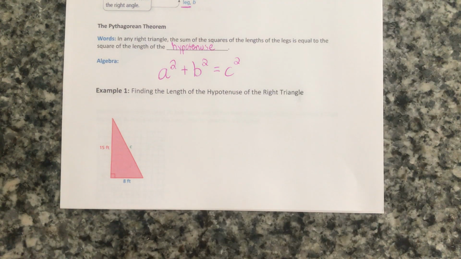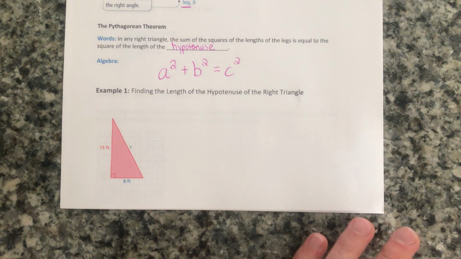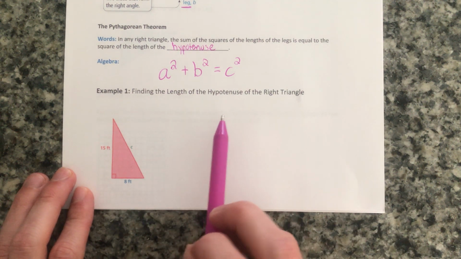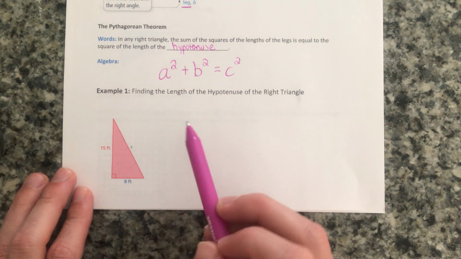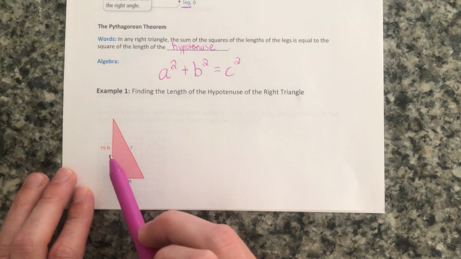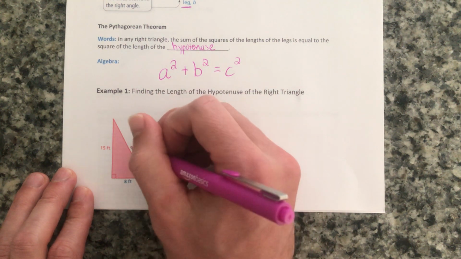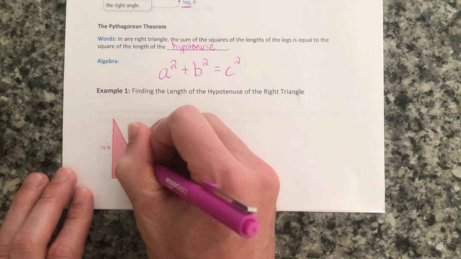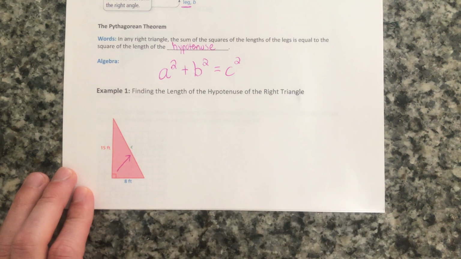So we're going to start simple, and then we'll get more complex, and then we'll try to go to different sites, whether it's still practicing the Algebra 1 rigor or even maybe going to geometry. So finding the length of a hypotenuse. They give us this triangle. We're going to use a squared plus b squared equals c squared. Even if they didn't label it c, I know it's my hypotenuse because it's across from the right angle.